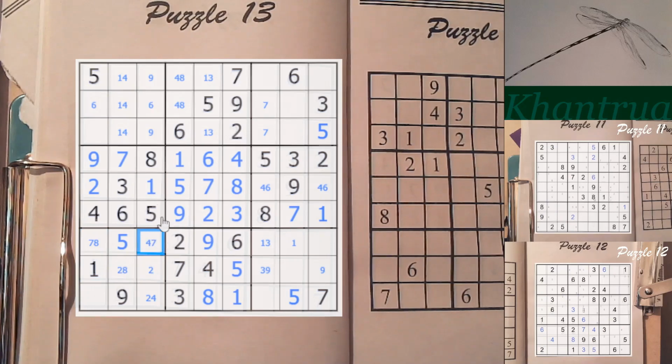It sees 1, 2, 5, 6, 8, and 9. So this could be 3, 4, 7.